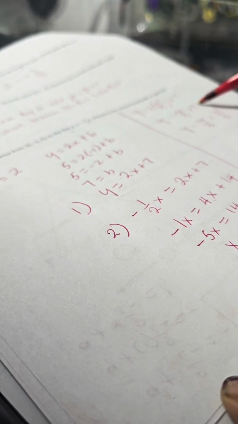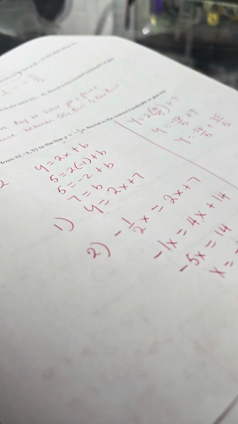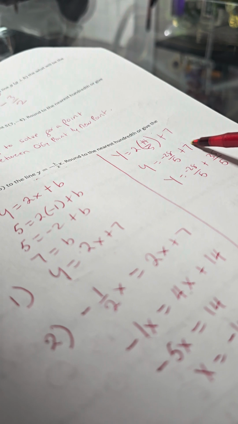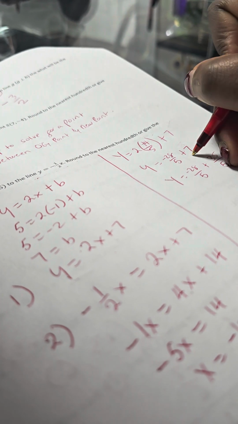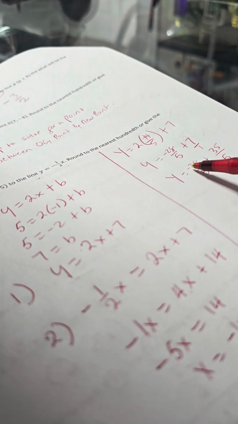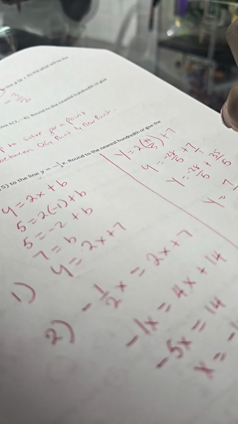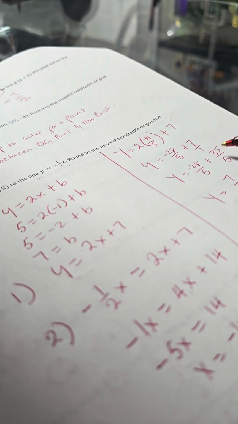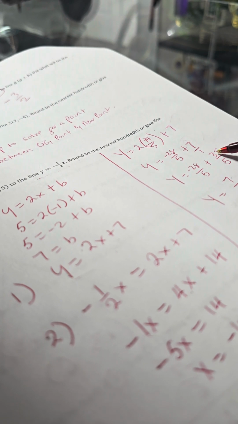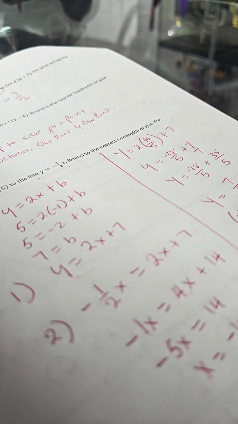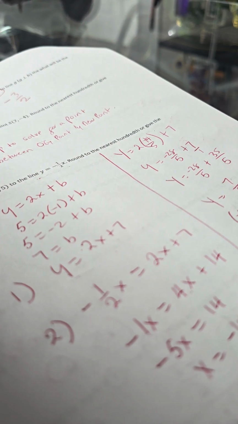I just transformed this 7 by changing it to a denominator of 5. Then I go ahead and combine these 2. This gives me y equals 7 over 5. That's the 7 over 5 right there. And then I write it as a point. So this is negative 14 over 5, comma 7 over 5.